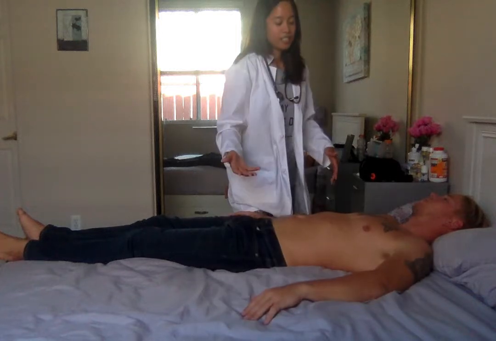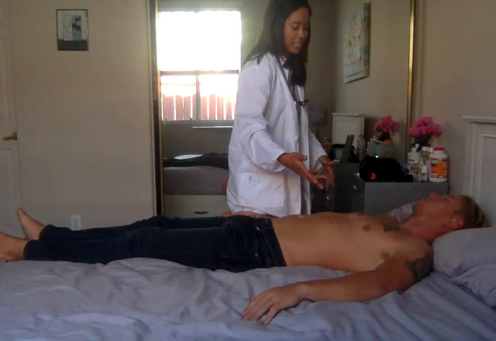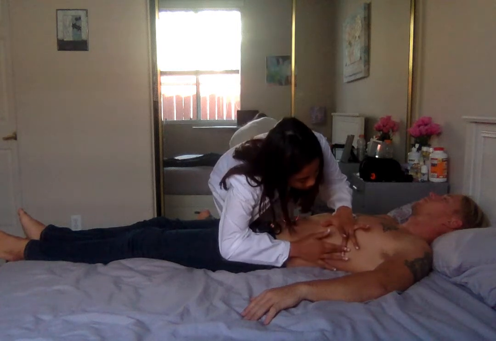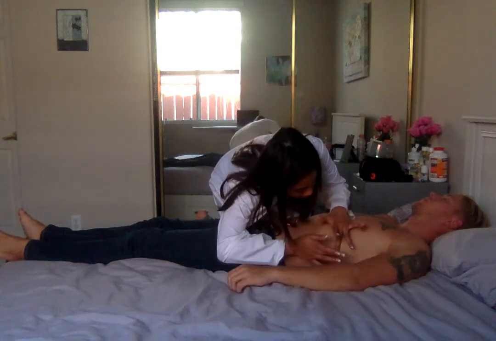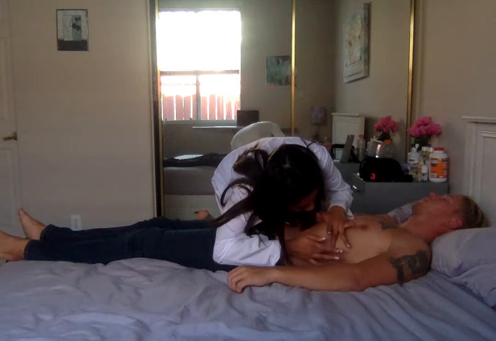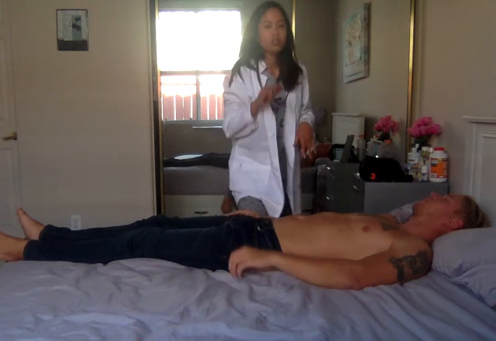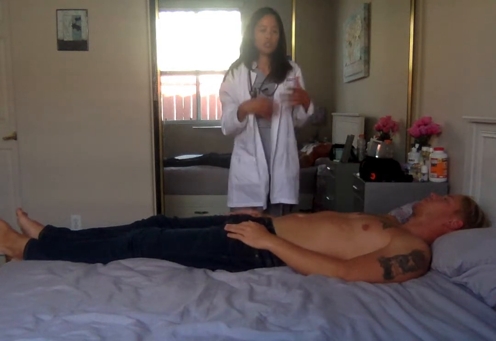In a clinical setting, I would be on the other side of the exam table. Okay, so no dullness noted, which is a normal finding.